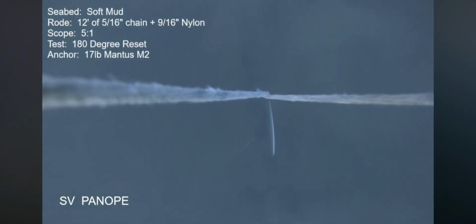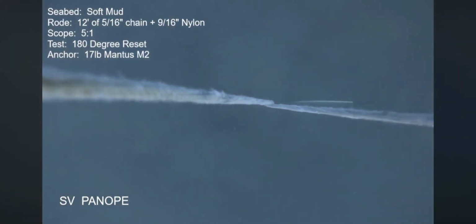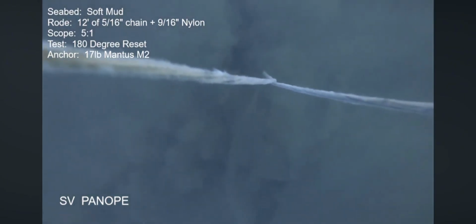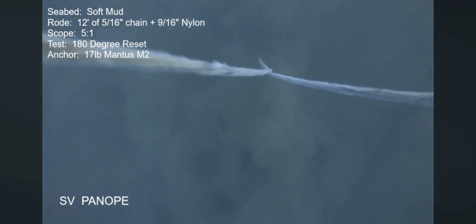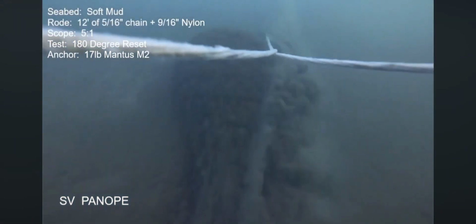First up is the 17-pound Mantis M2. Its initial set is perfect. It's upright and it buries out of sight. Here's the first reset. The anchor rotated. It did not release from the seabed during the rotation, but when I applied a small amount of thrust, the anchor just rolls right out, and it did not reset.